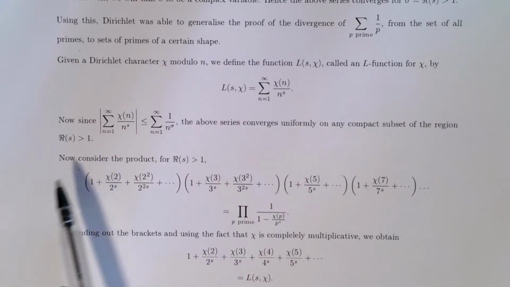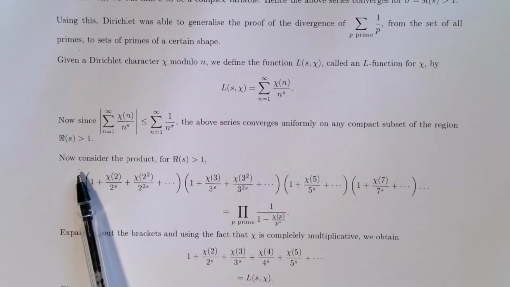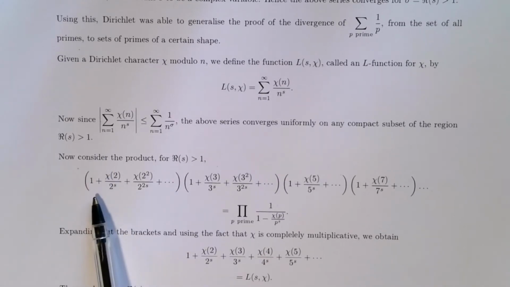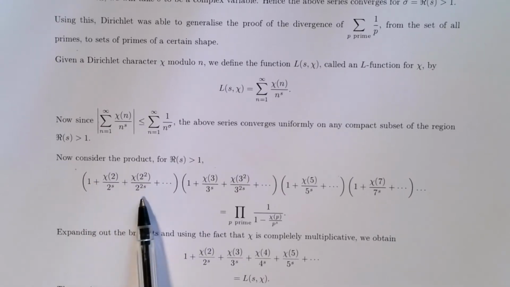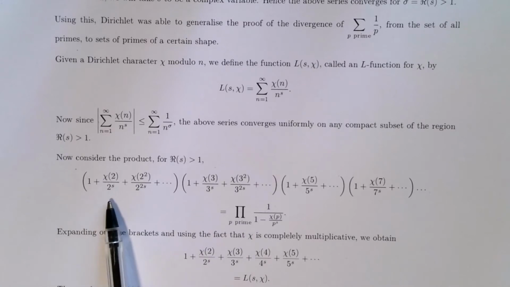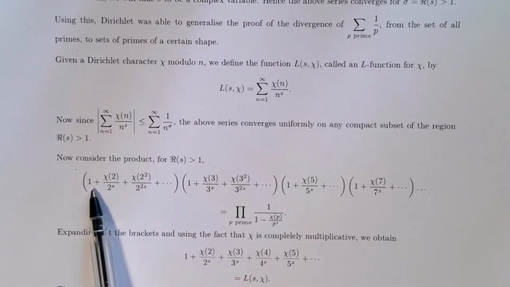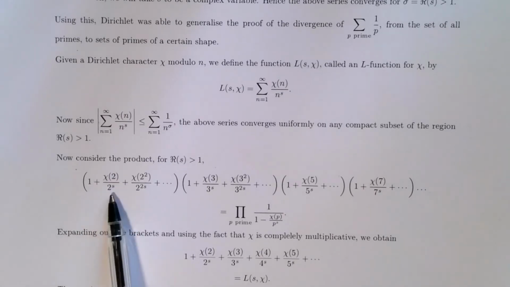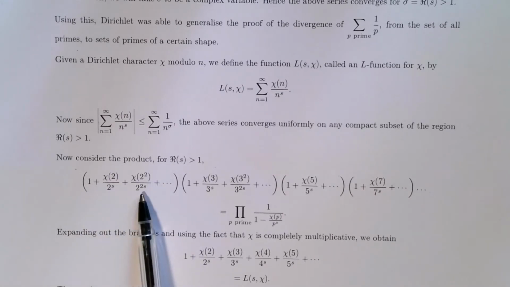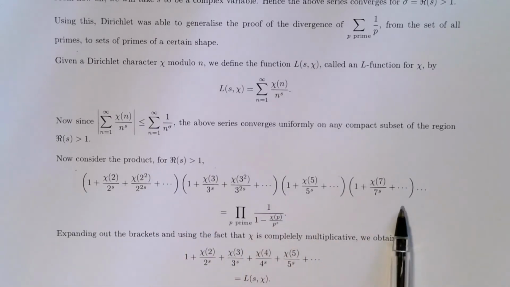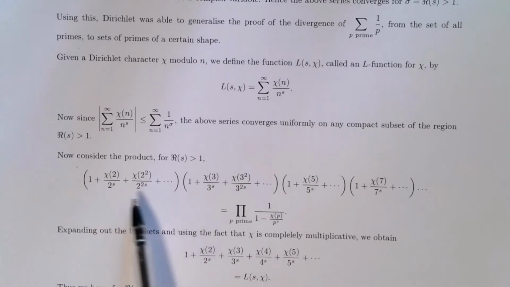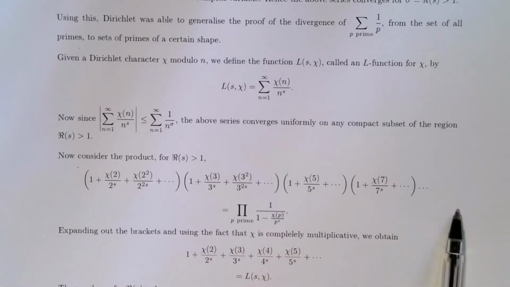We're now going to consider, as we did before when we were looking at the Euler product, a corresponding product. Before we looked at 1 plus 1 over 2 to the s, 1 over 2 to the 2s, and so on. And now we're going to replace that with the characters. So we're going to look at the sum 1 plus chi of 2 on 2 to the s, chi of 2 squared on 2 to the 2s, and so on, and multiplied by this, and so on, where these, of course, are all prime numbers. So the next one after the 7 would be 11.